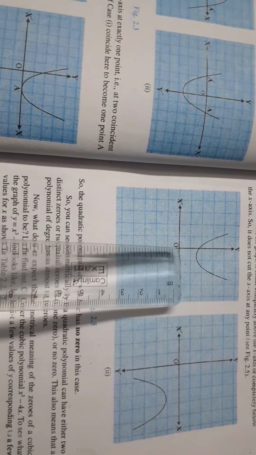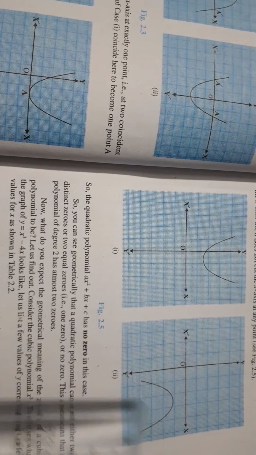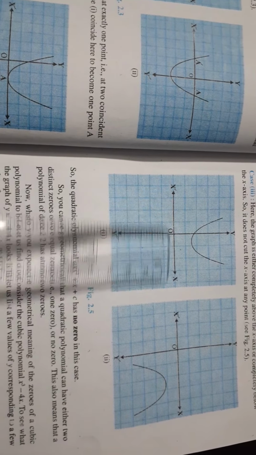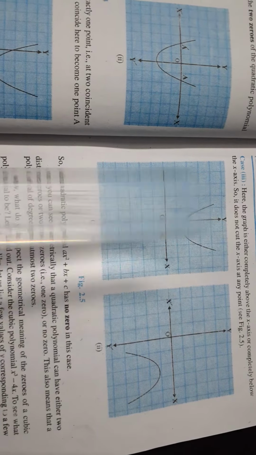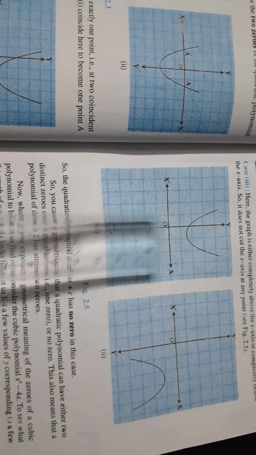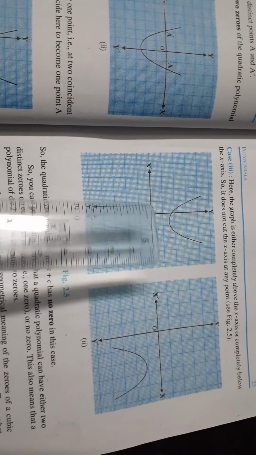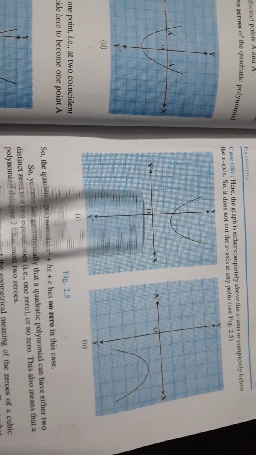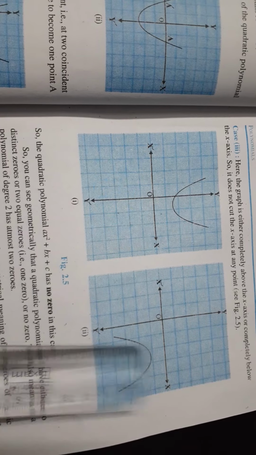This is above the x-axis, either above the x-axis or below the x-axis. That is, intersection is not possible because this is above the x-axis. So here the number of zeros, no number of zeros. This graph has no zero because this graph does not intersect the x-axis. Here also the same reason only.